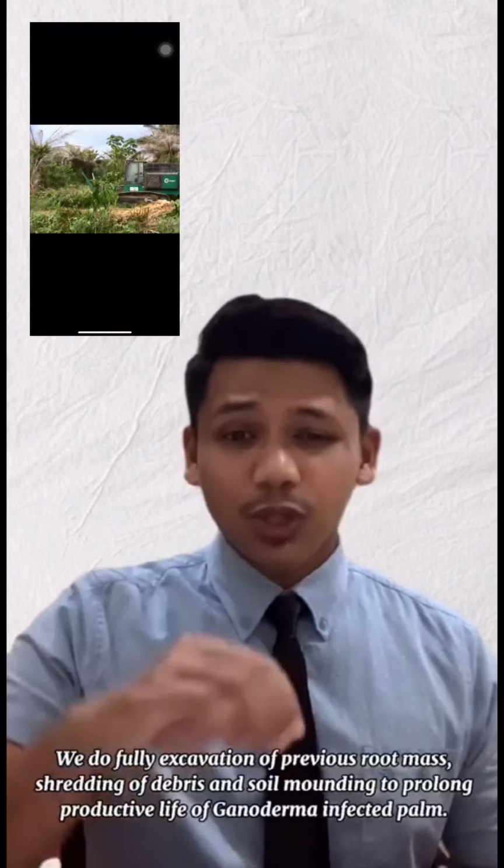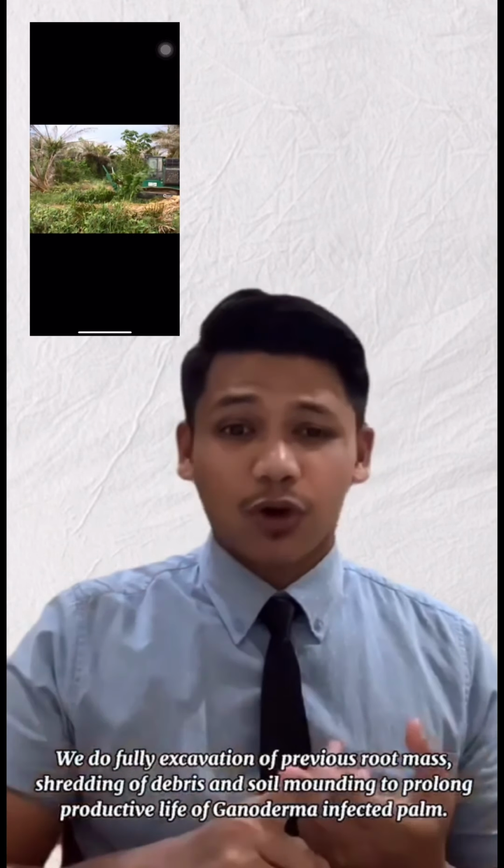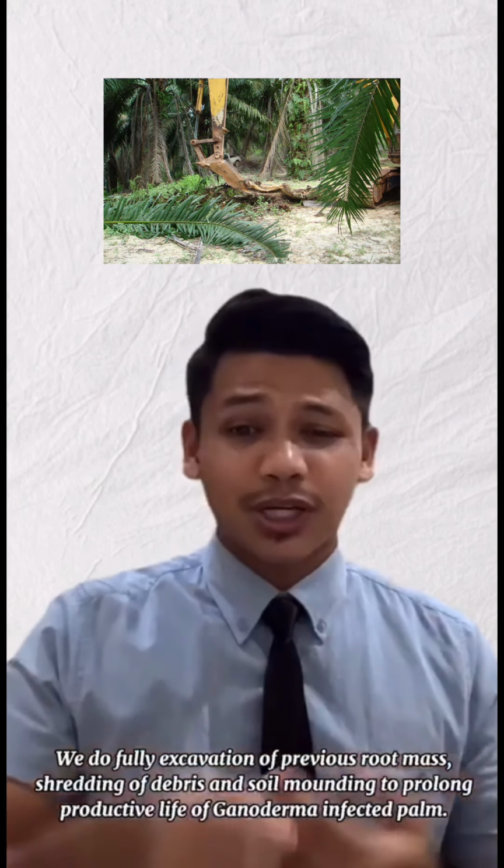Lastly, number 5, which is integrated pest management (IPM). We do full excavation of previous root mass, shredding of debris, and soil mounding to prolong the productive life of Ganoderma infected palm.